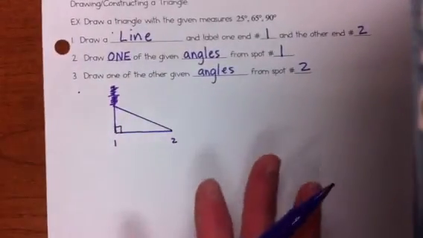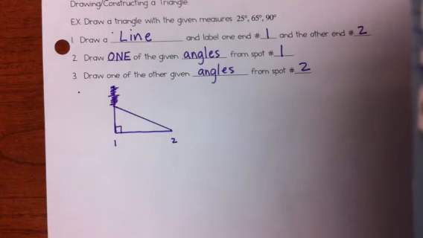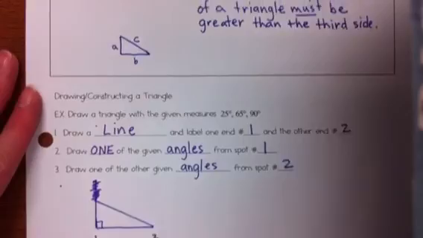All right, we'll talk more about constructing or drawing triangles tomorrow, and looking at some where we don't have just the degrees, but we have a certain measure for the side as well. If you have any questions, come with them tomorrow.